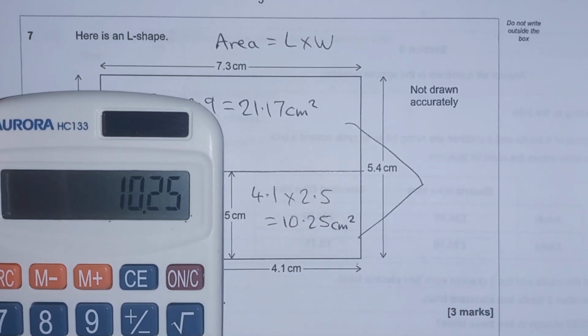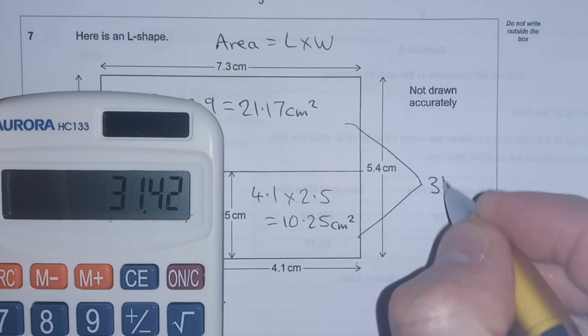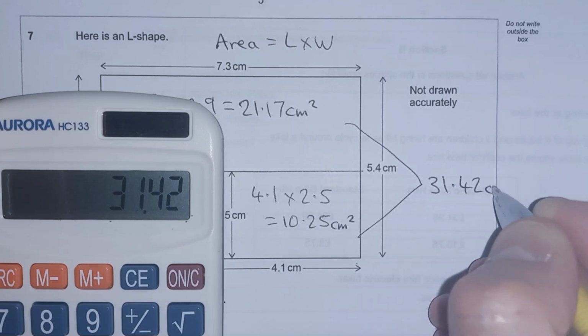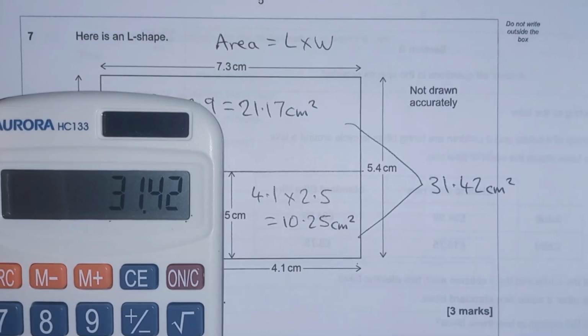We've already got 10.25 in the calculator, so just add that to 21.17 and we get 31.42 centimetres squared.